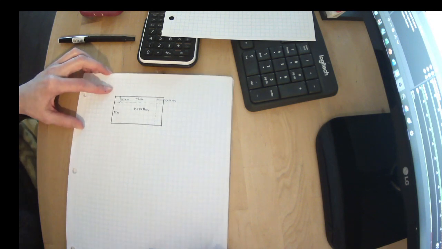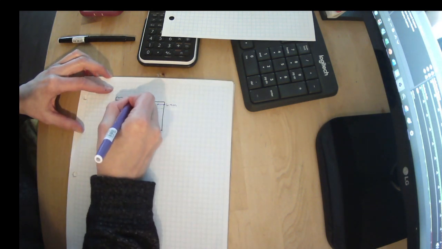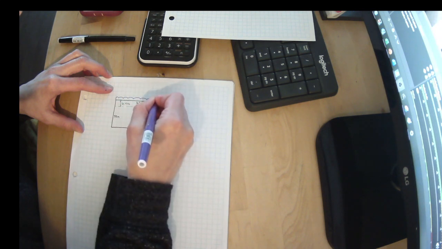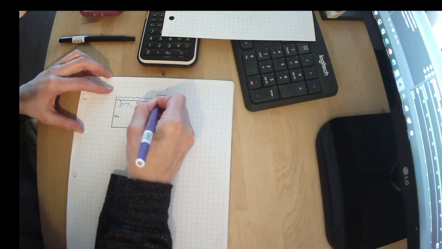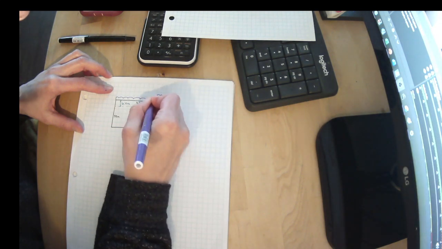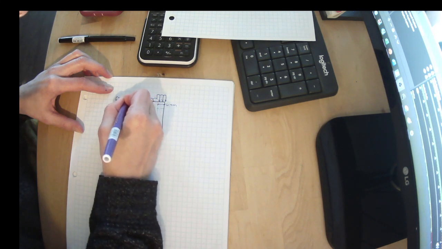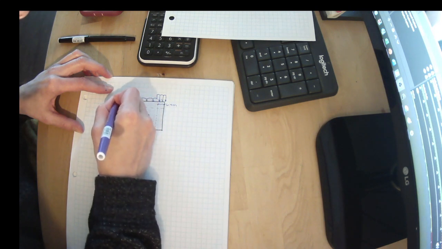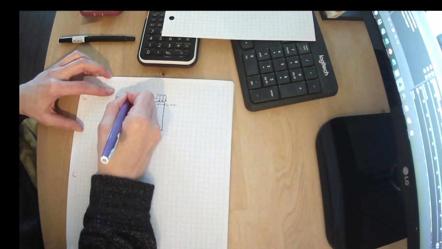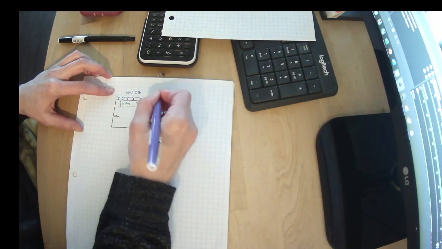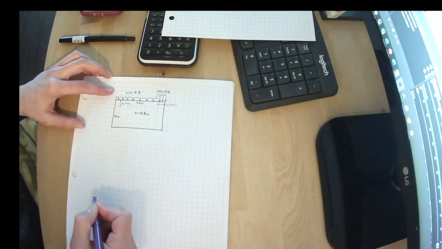So we've got wind going in this direction, where this is our windward side regular zone, and this is our windward side end zone.